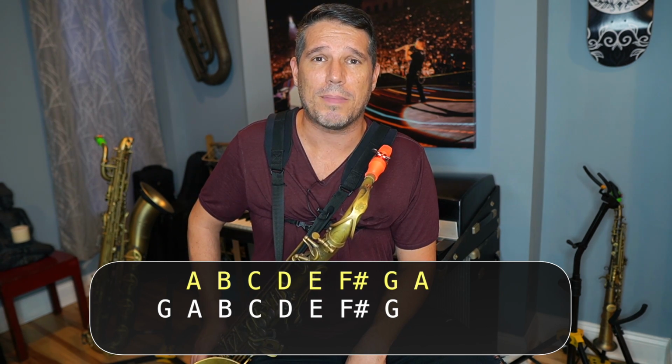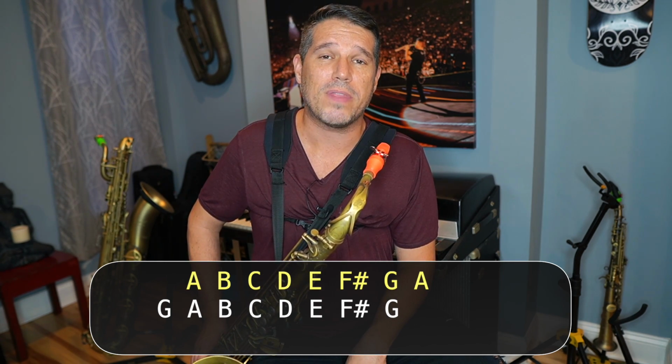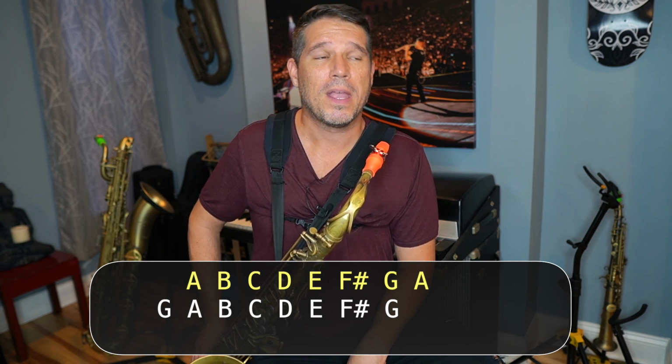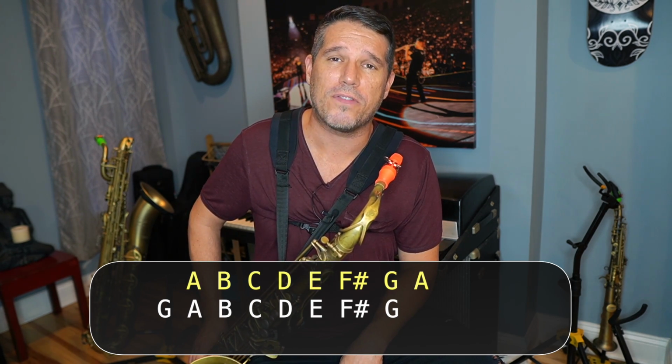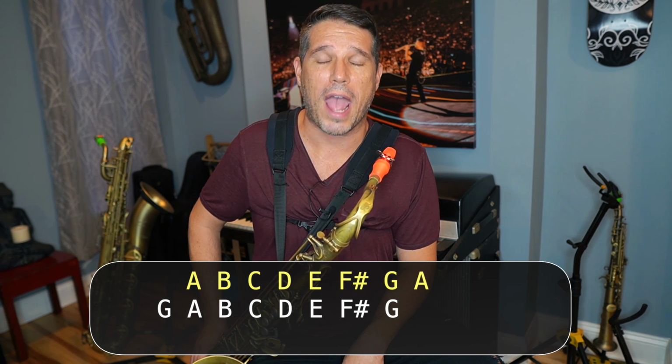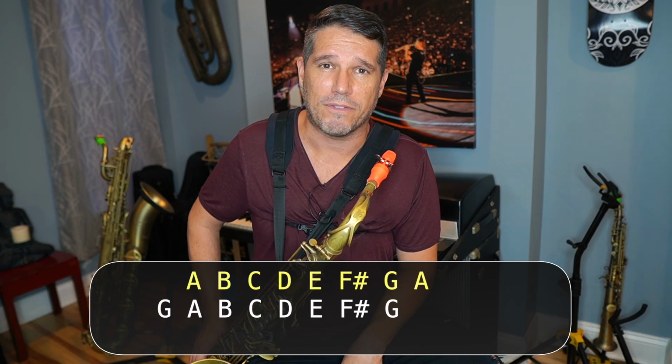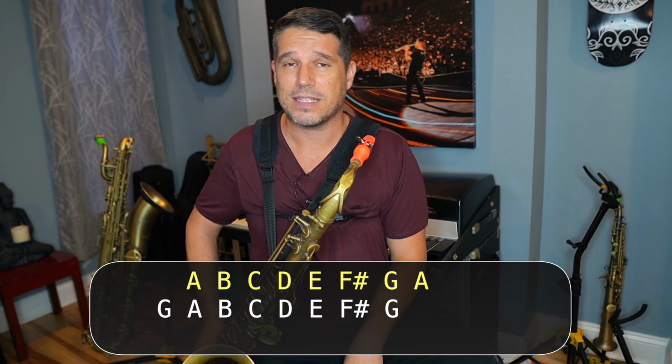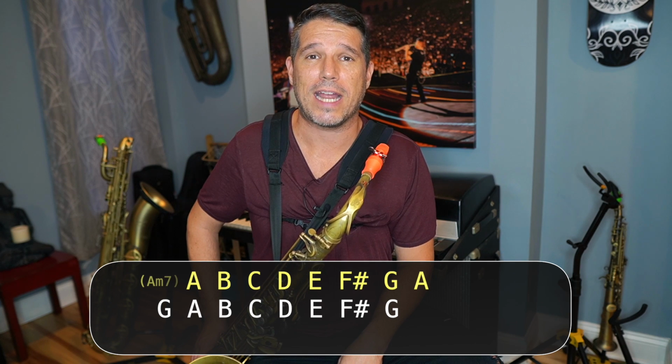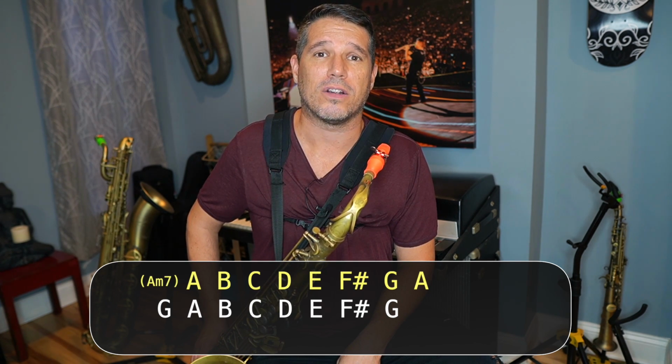Let's start off by talking about the second mode. The name for that mode is Dorian Minor. And if we're in the key of G and we play from A to A in the key of G, that gives us a flat third and a flat seventh. So we're playing from A to A with just an F sharp. That would make that scale and that chord minor. So that would be an A minor 7 chord.